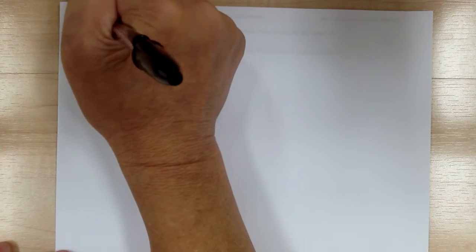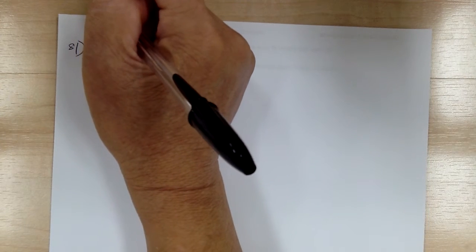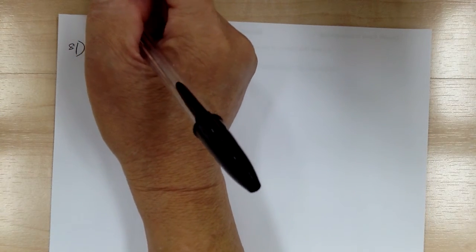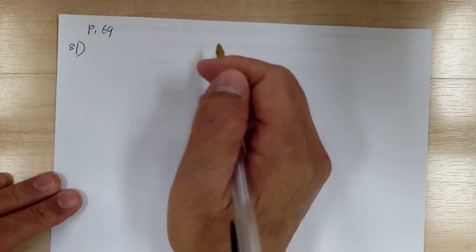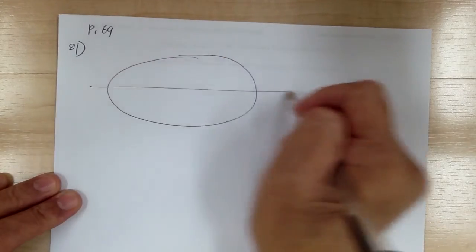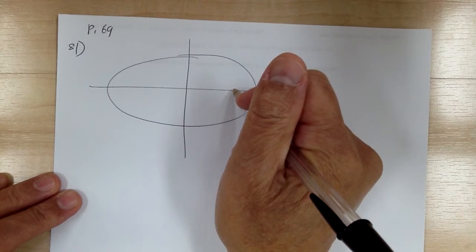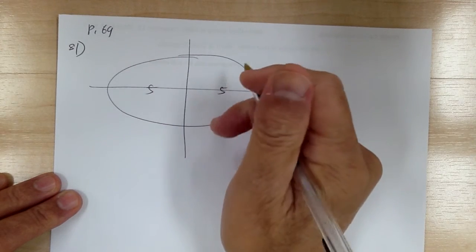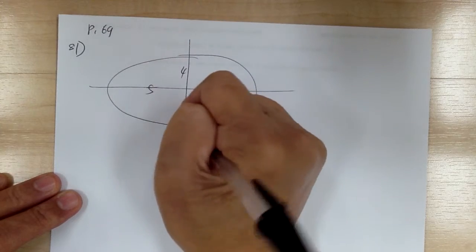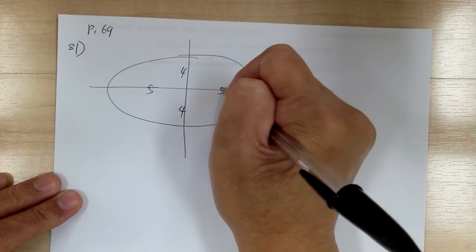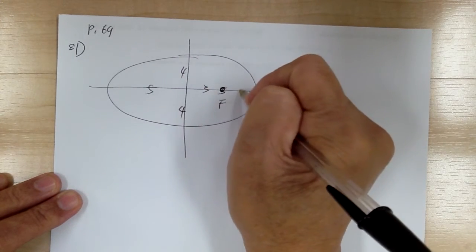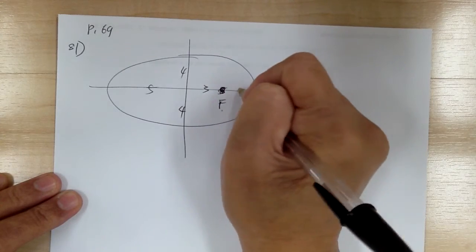Okay, let's go to 81. It says an ellipse is drawn with major axis and minor axis of length 10 and 8. So if the major axis is 10, it would be 5 and 5, and the minor axis is 8, so it would be 4 and 4. So right away that's your 3, 4, 5 triangle. So right away the focus would be at 3, and this would be a 2.